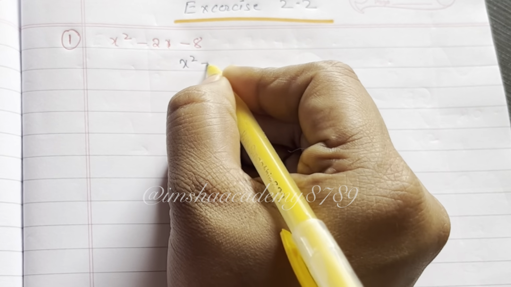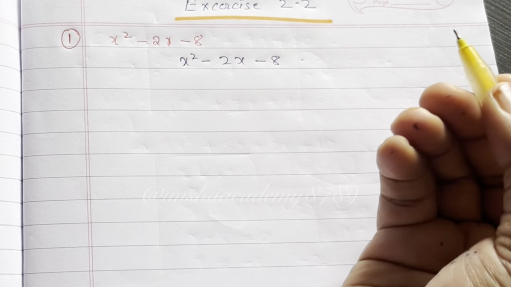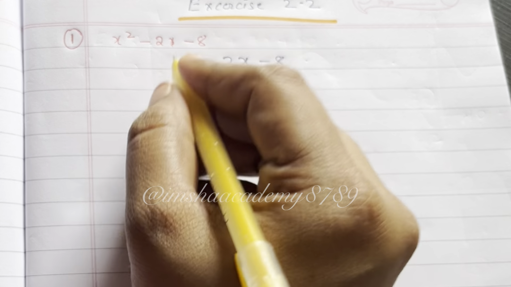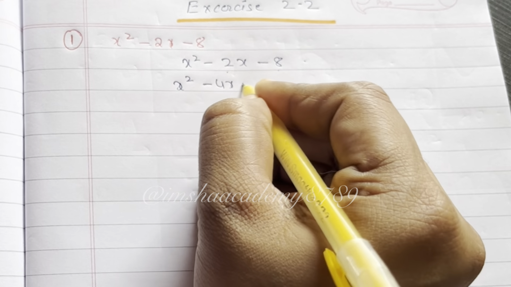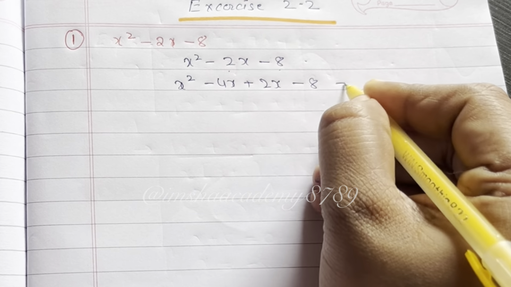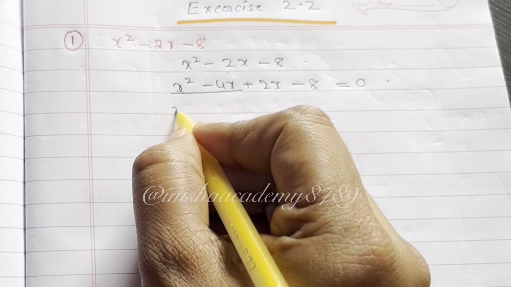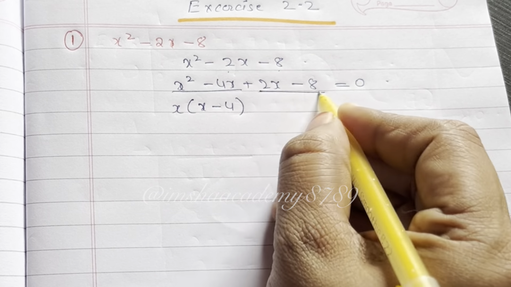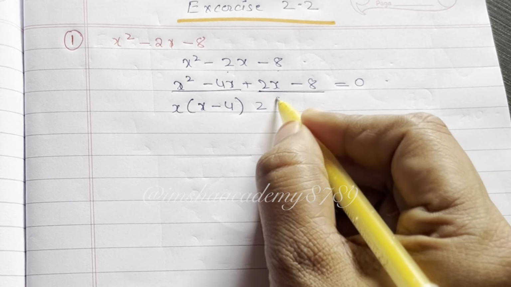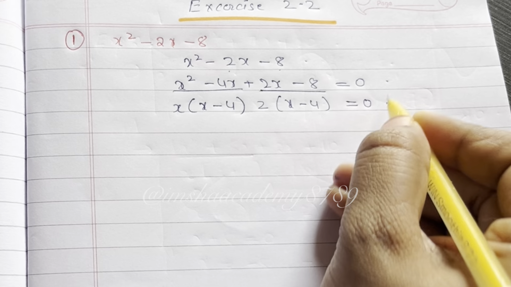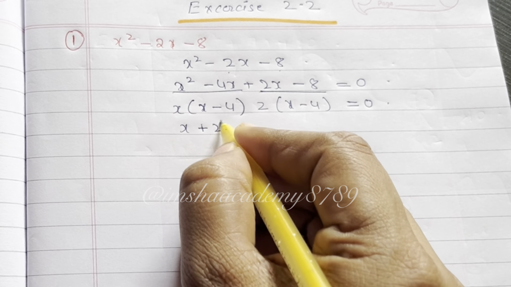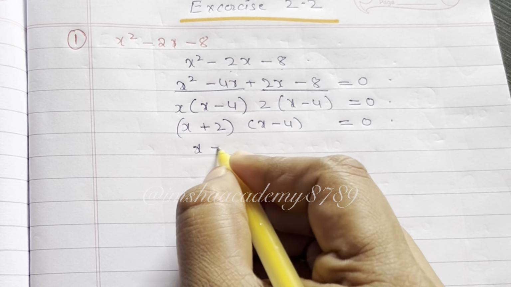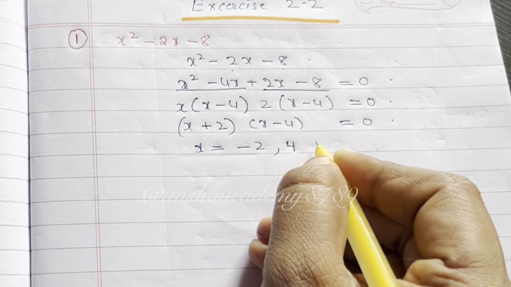So x square minus 2x minus 8, we can rewrite it as: 4 into 2 is 8, 4 minus 2 is 2. So x square minus 4x plus 2x minus 8 is equal to 0. When we take the common factor out, x is common here and x minus 4 remains. In the other pair, 2 is the common factor and x minus 4 remains inside. So it is x plus 2, x minus 4 equal to 0. So the x values are minus 2 and plus 4.